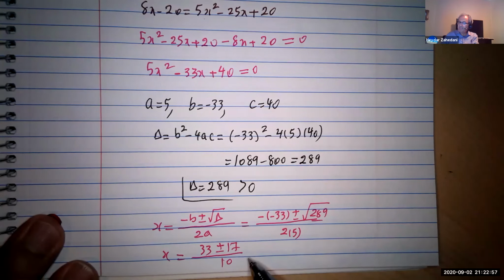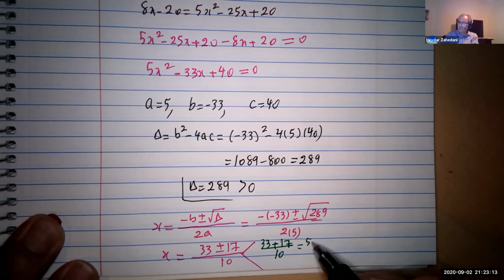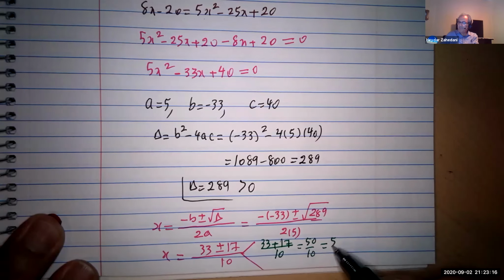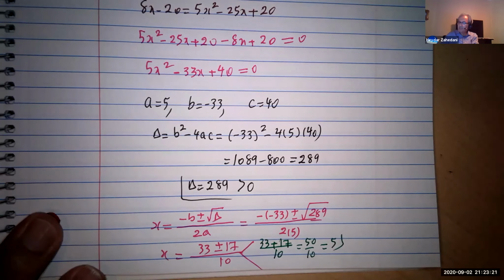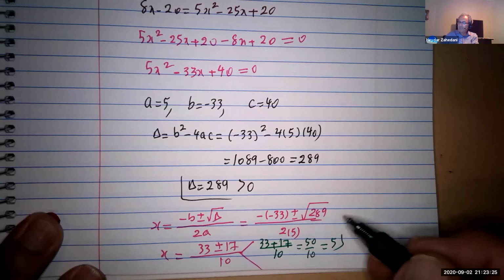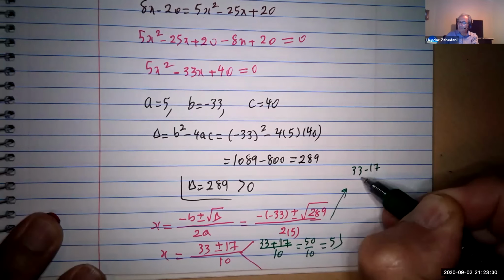Okay, two cases. The cases are going to be 33 plus 17 over 10. So that gives you 50 over 10, which is 5. One solution. And the other solution is going to be 33 minus 17 over 10.